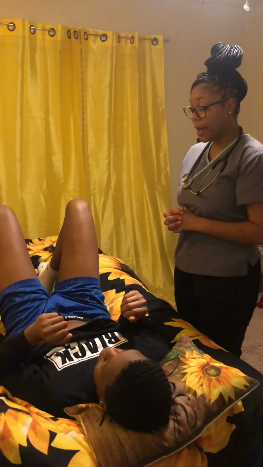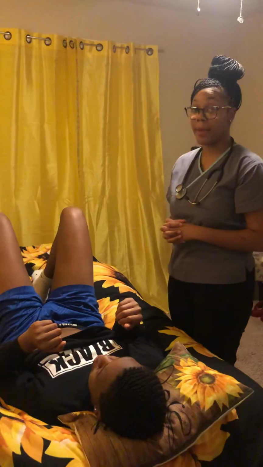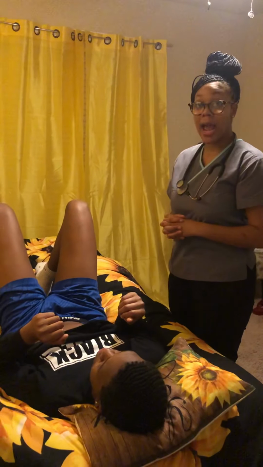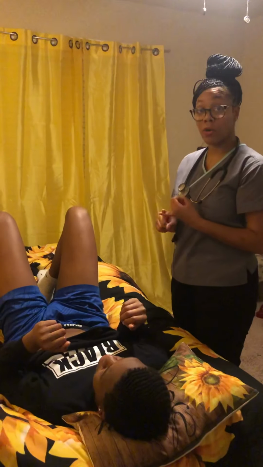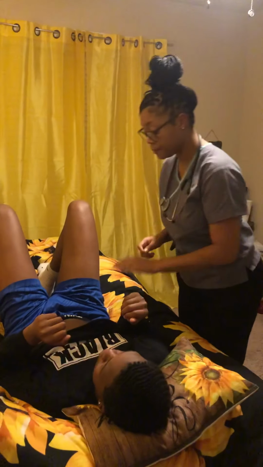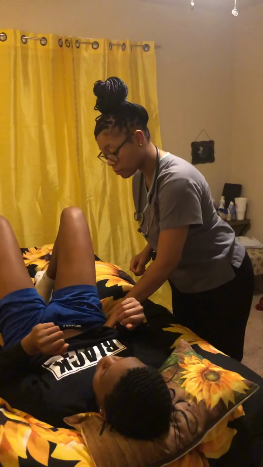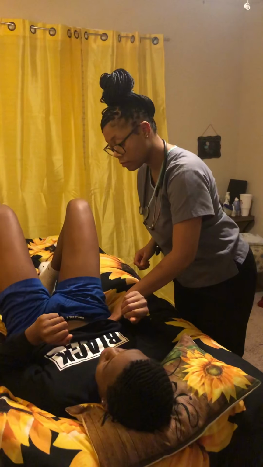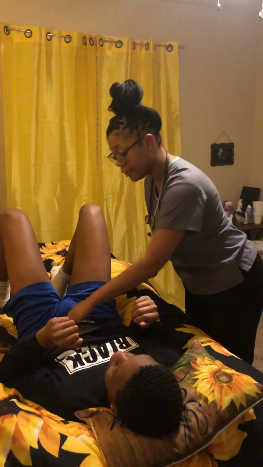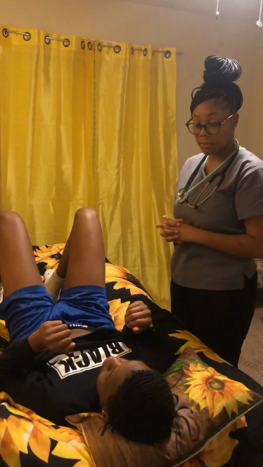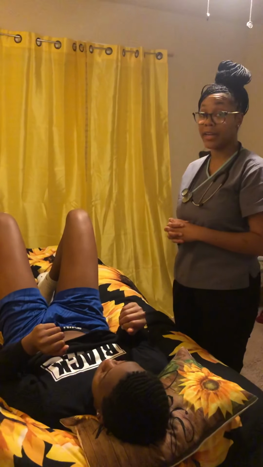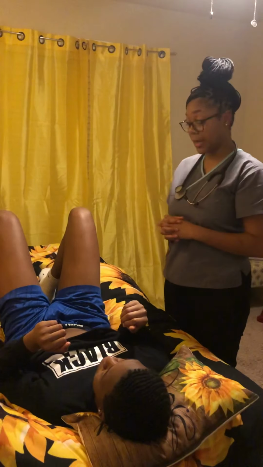What I will do now is move on to the palpation of my patient. As I begin to palpate, I will look for muscle tone and also surface character with light palpation. Okay, do you feel anything? Any tenderness or anything? My patient has good muscle tone and good surface character.